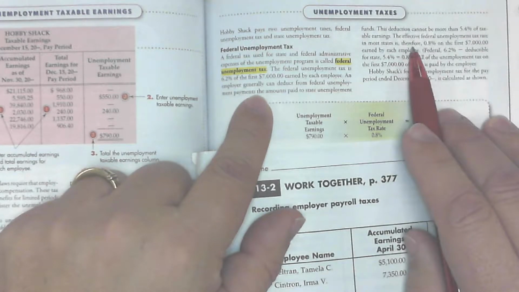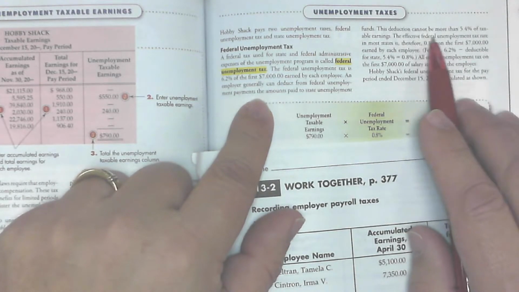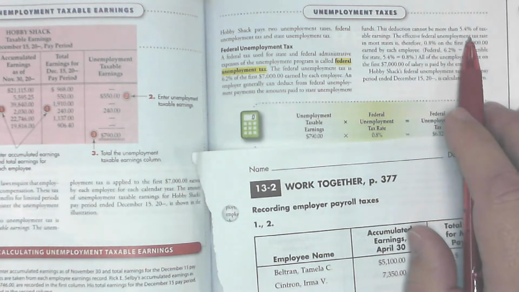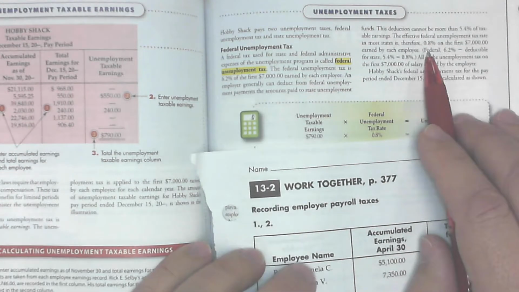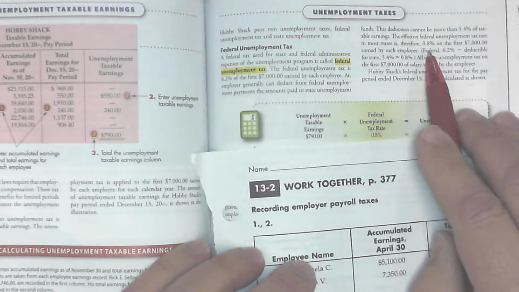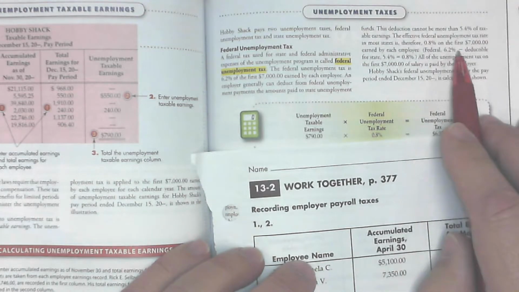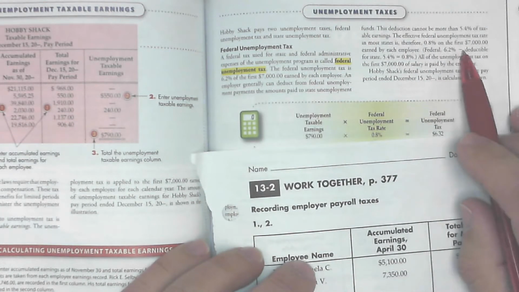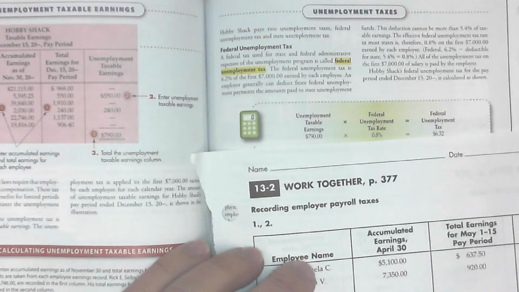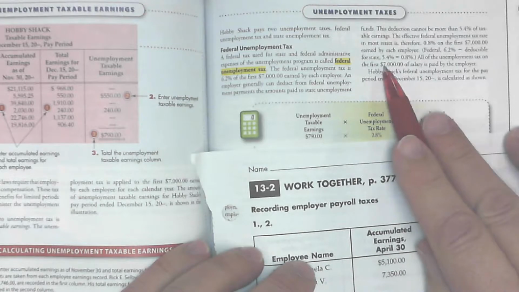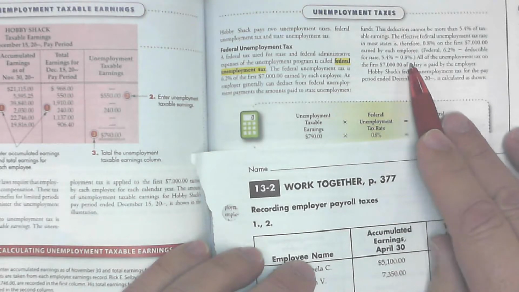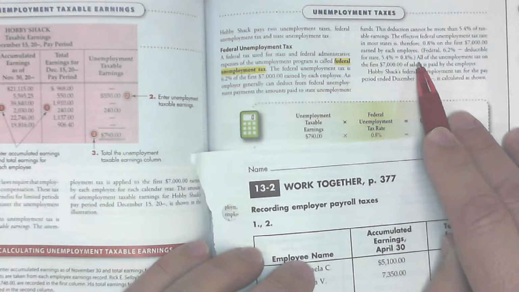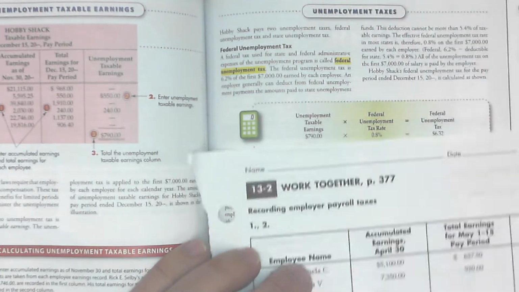Okay. So it says here in the next paragraph, deduction can't be more than 5.4% of earnings. So, say 0.8% for the first 7,000. So they're taking off the deductible for the state on that one.